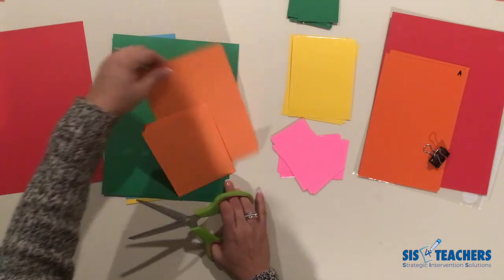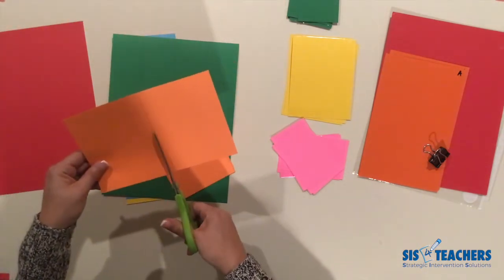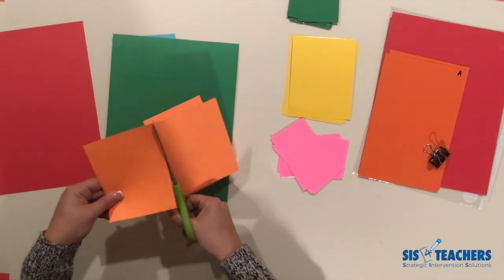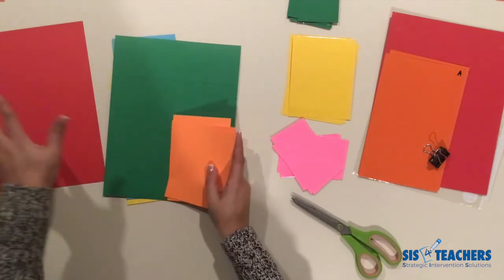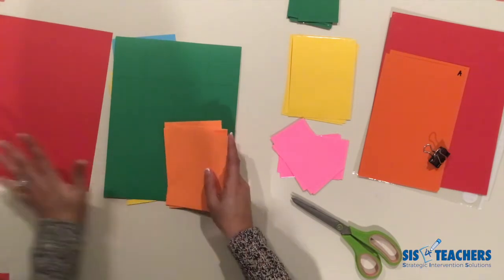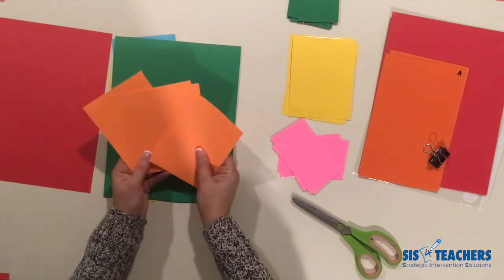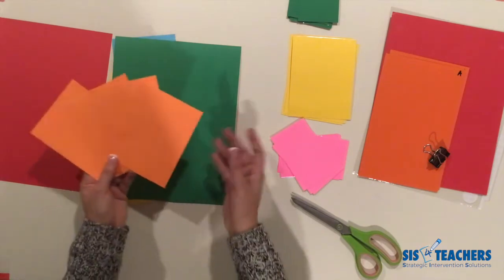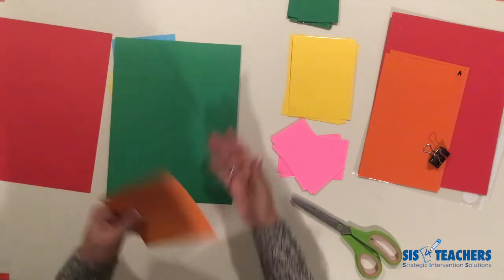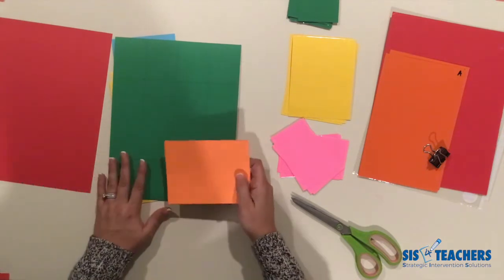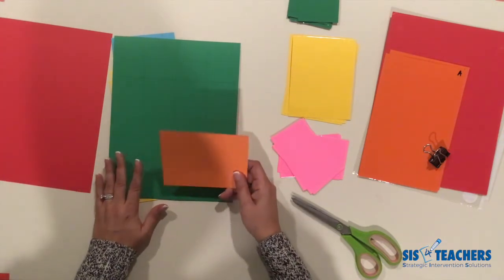My recommendation when you do create these is that you pick 5 distinct colors of cardstock. I would make sure that you keep the same color. So if red's going to be your whole, make every kid have red as their whole. If orange is going to be 1/4, then keep the orange all the same. This way, when you're going to talk about the different shapes or different colors, the kids are getting the concepts within fractions.